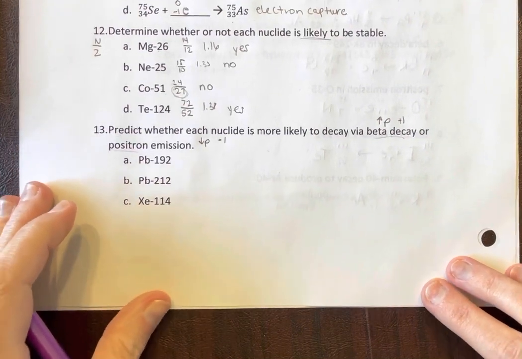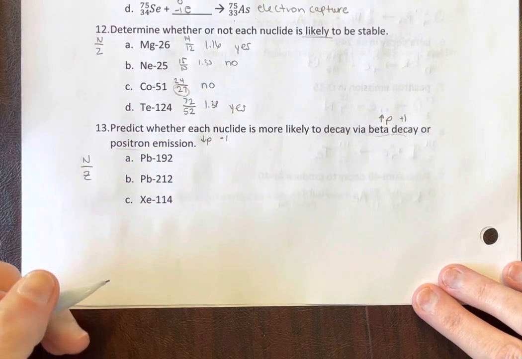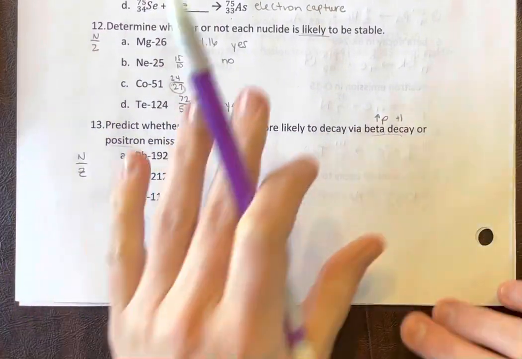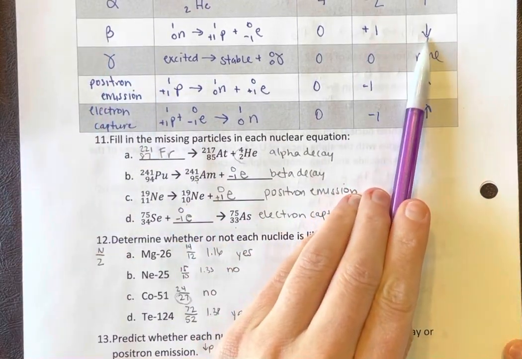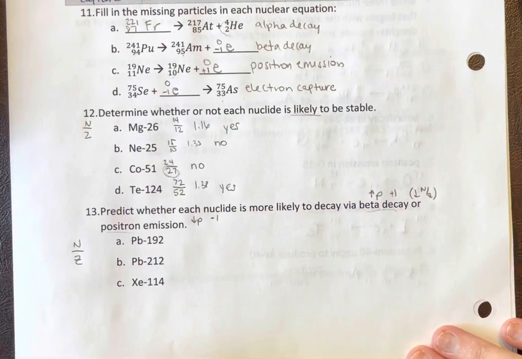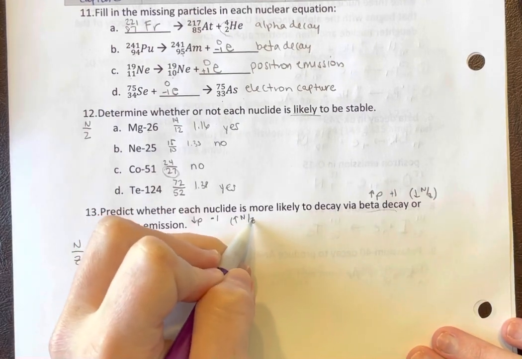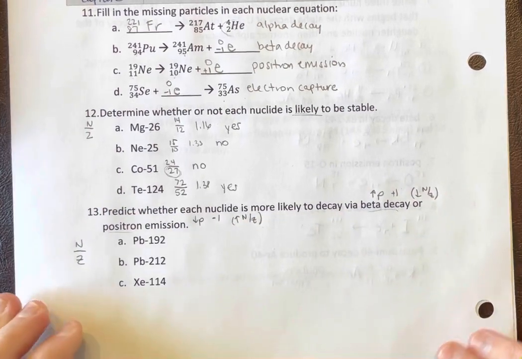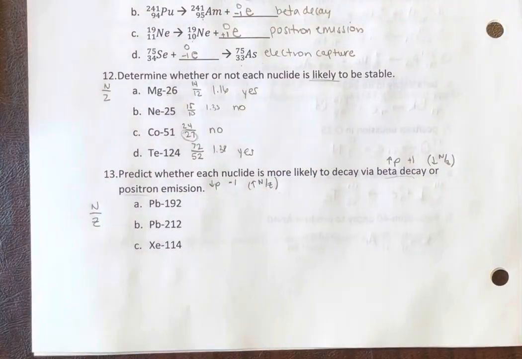So thinking about this, and again, this is related to that neutron to proton ratio. If I just get back up here, beta decay is going to decrease the ratio, so we could say decrease NZ ratio. And positron emission is going to increase the NZ ratio. All right. So let's go through this a couple of ways. Let's start with what we did before.